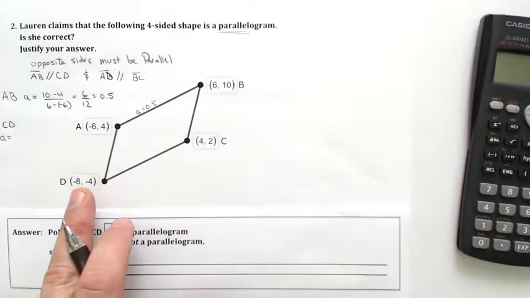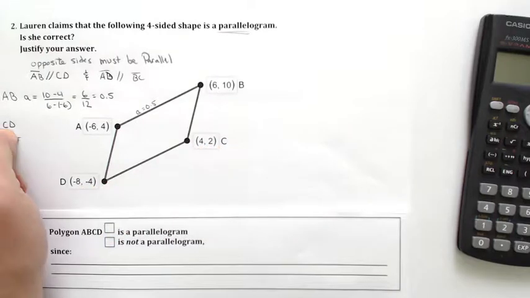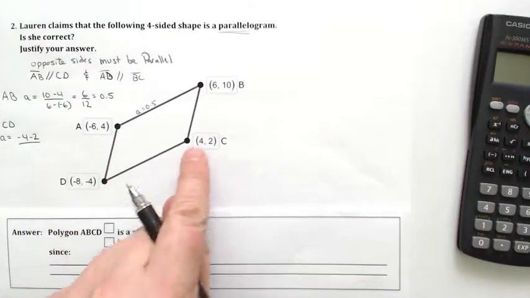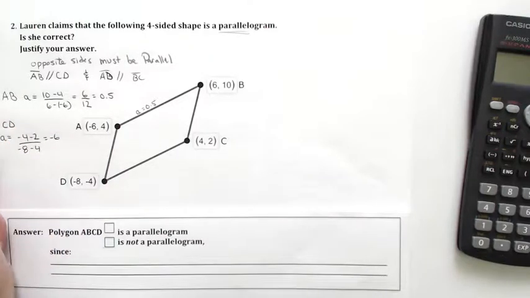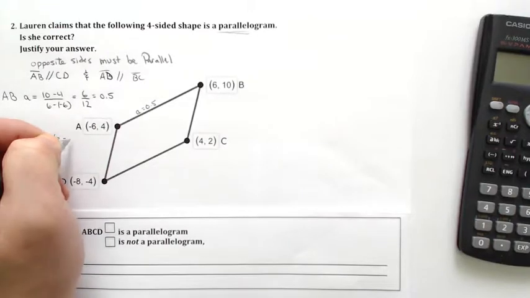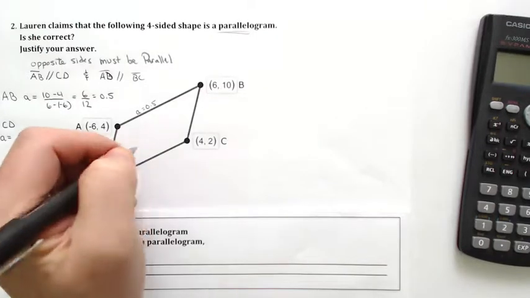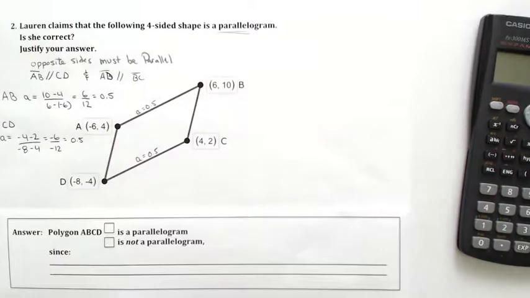So I'm going to go Y2 minus Y1, negative 4 minus 2, over X2 minus X1, negative 8 minus 4. That becomes negative 6 over negative 12, which is equal to positive 0.5. So this one, A is equal to 0.5.